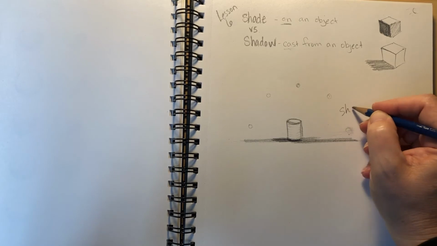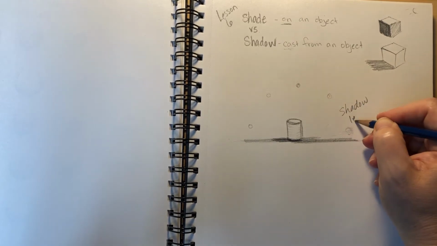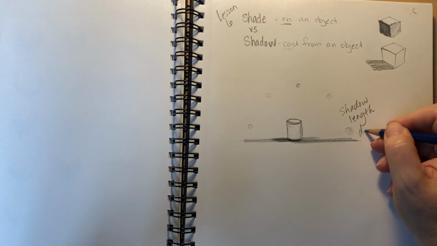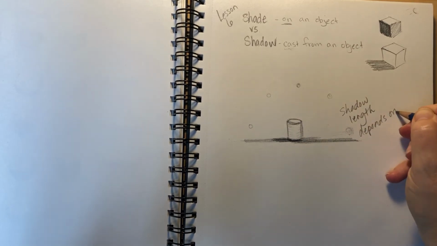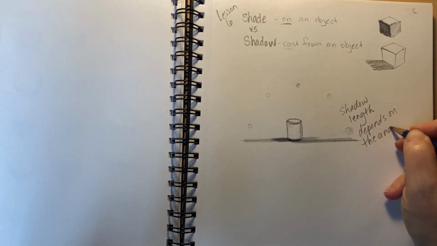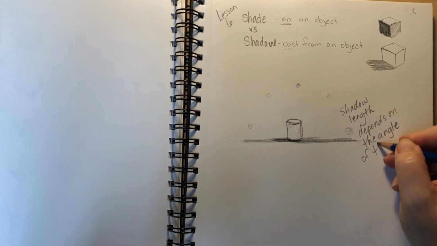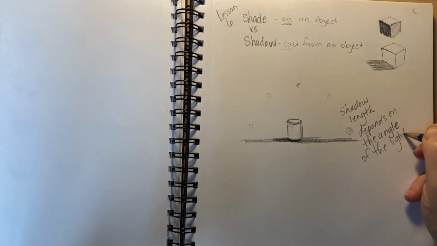So shadow length depends on the angle of the light source.